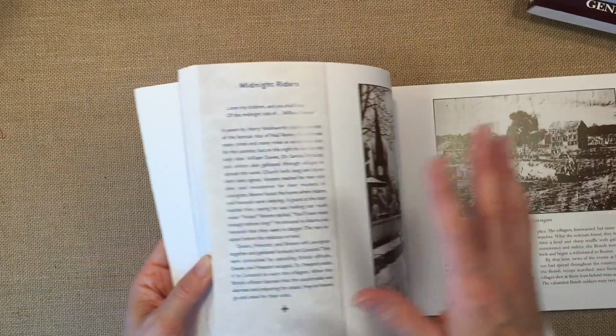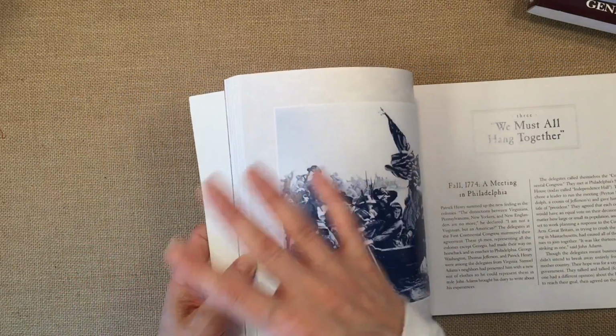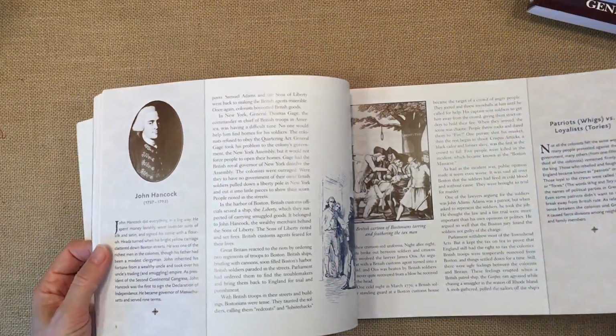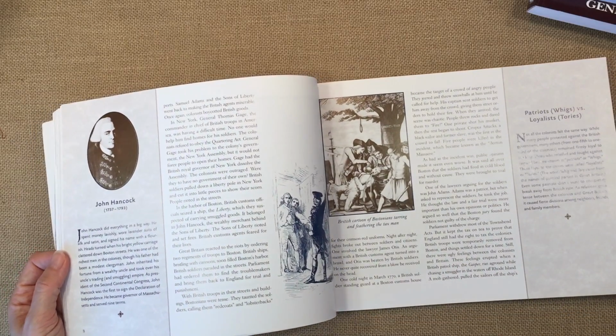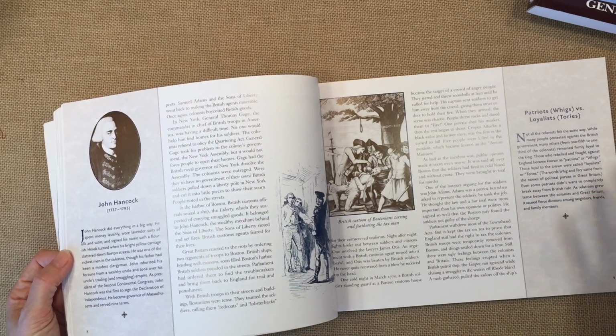Now, when I started to read this book, I kind of browsed through it to begin with. I can just tell you that it wasn't written in that engaging of a manner.